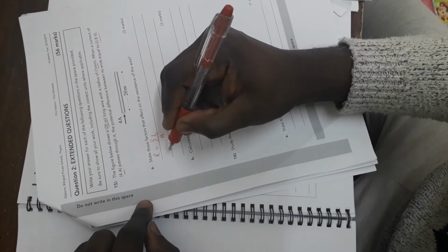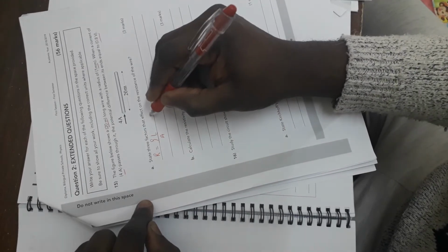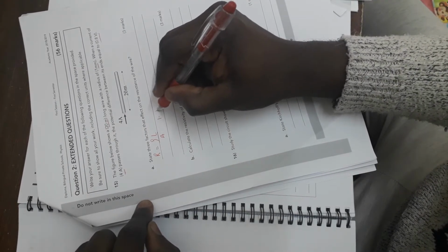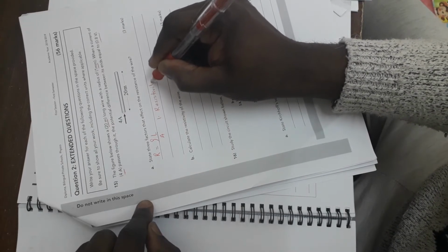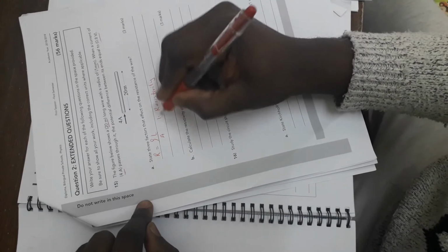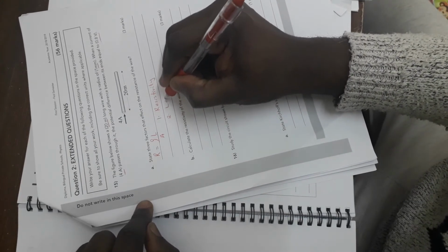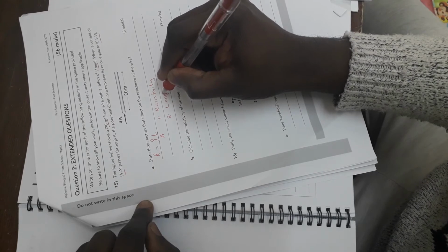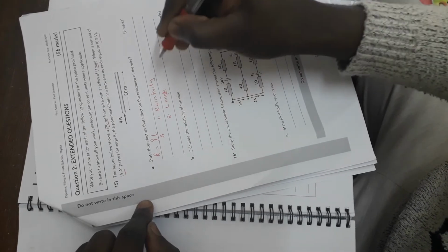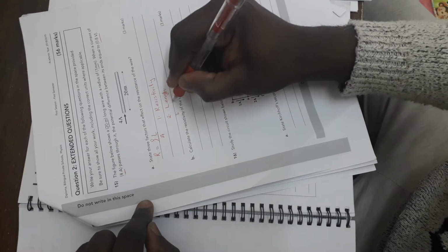R is my resistance. So number one is resistivity. I hope you can see my writing clearly. Number 2 is length. And finally, number 3 is area.